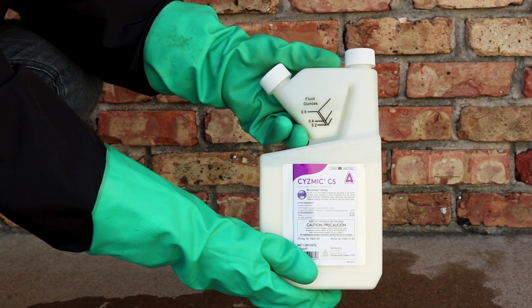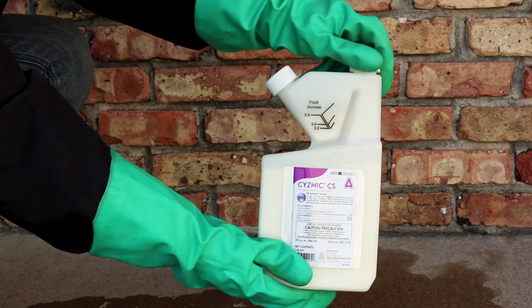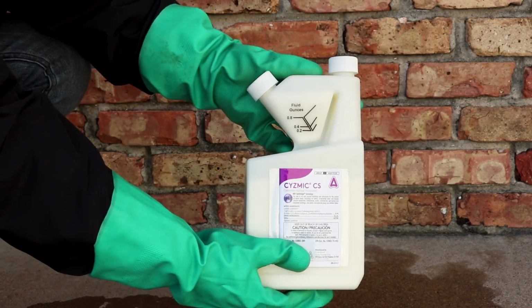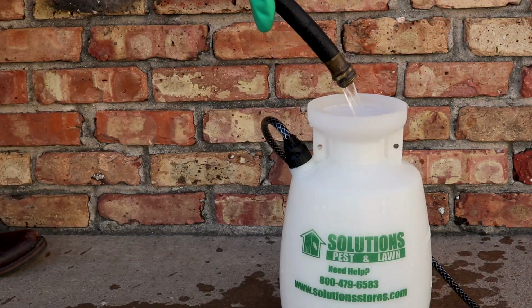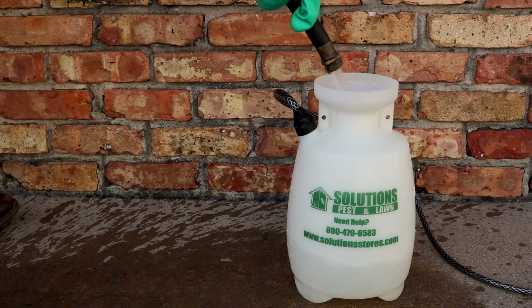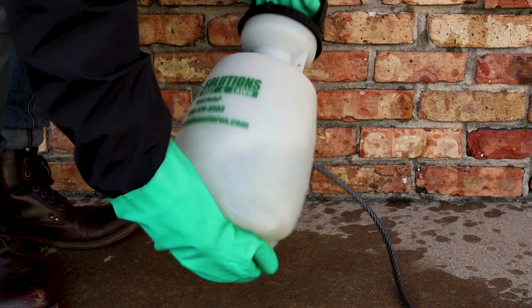Cyzmic comes in an easy-to-use tip and measure bottle. Make sure both caps are tight and tip the bottle over. Use the measurement lines on the reservoir and tip the bottle back to collect the required amount. Fill your sprayer halfway with water and then add the product. Add the rest of the water and thoroughly agitate your sprayer and you're ready to apply.